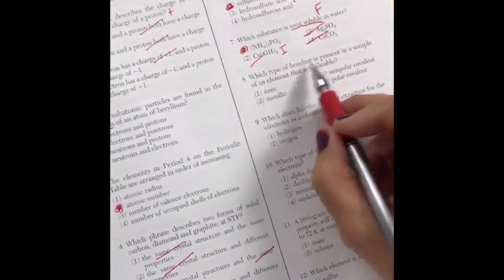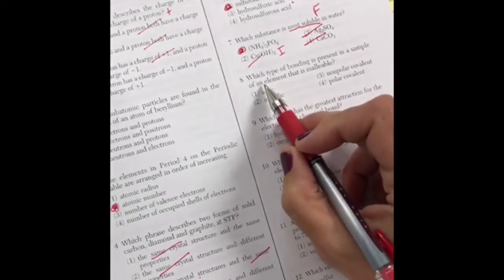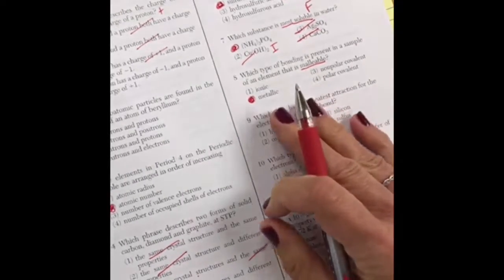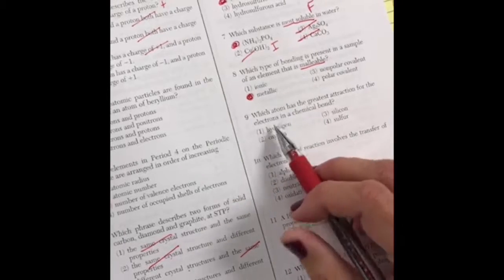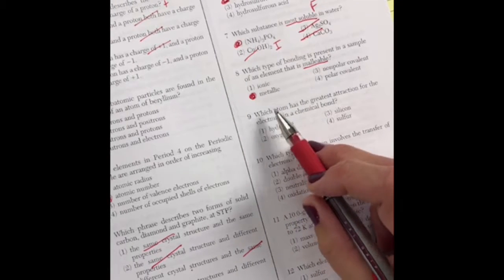All right, which type of bonding is present in a sample of an element that's malleable? If it's malleable, it's a metal. So if I have a metal, I have metallic bonding. And I don't have to have any other elements. I could have just copper. Copper is metallic bonding. You just have a lot of copper atoms all together. They have a mobile sea of electrons when you have something that's metallically bonded too.